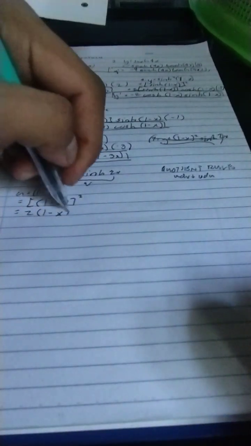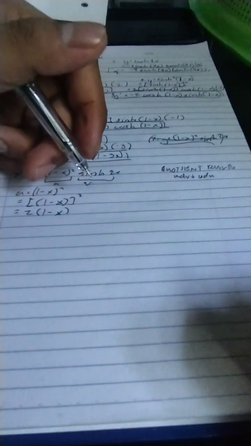Then the derivative is this formula. So bracket 1 minus x to the 2, then bring down the 2, copy the 1 minus x, then the derivative of 1 minus x is negative 1, then negative 2, negative 1 times 2, times 1 minus x.